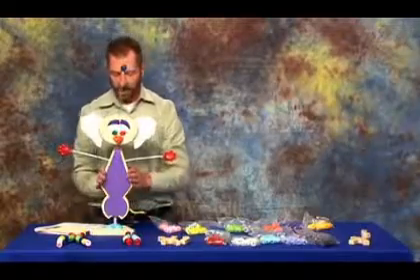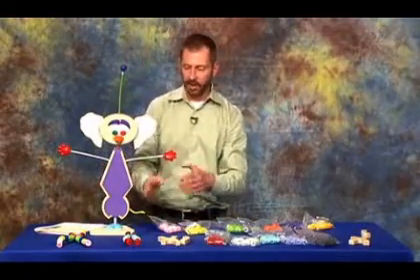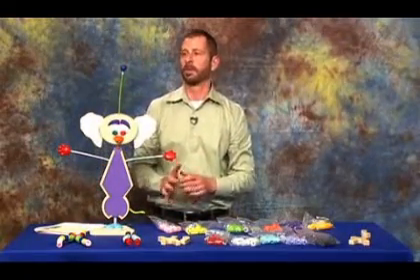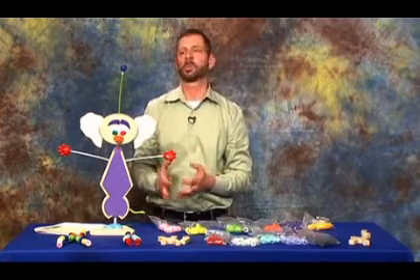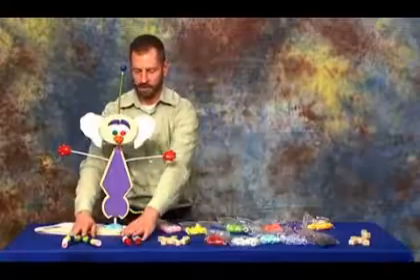Now what you can do if you're not going to use this with the crazy traits, you can actually build any configuration of chromosomes you want, for any organism. And you could even have the kids make up their own organisms and their own numbers of chromosomes with these. So it's very flexible how you use it.